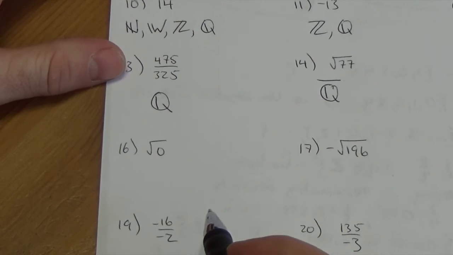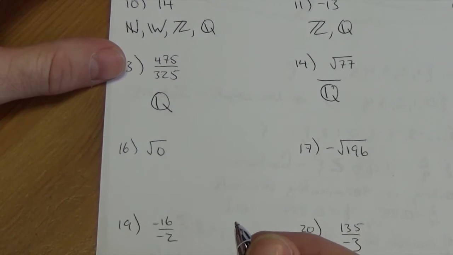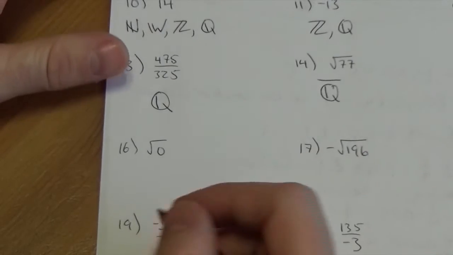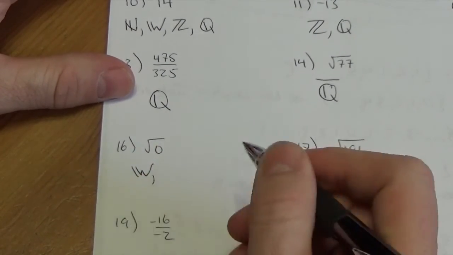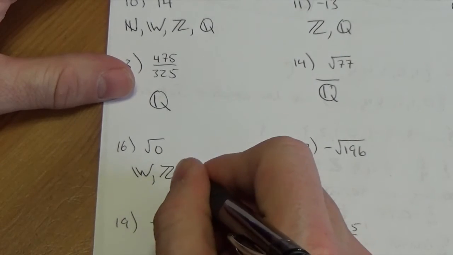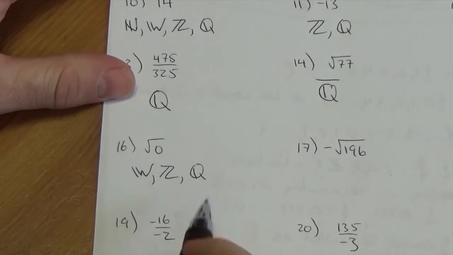Okay, square root of 0. Okay, well, don't let the presence of the square root throw you off here. The square root of 0 is 0. And so that makes this one a whole. Okay, because the 0 makes that an integer, and then necessarily a rational.